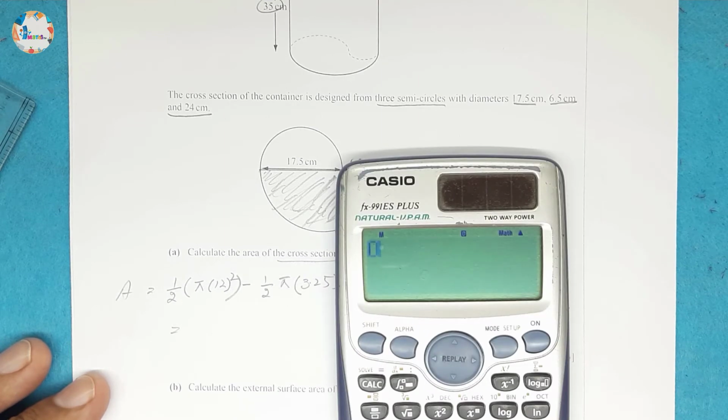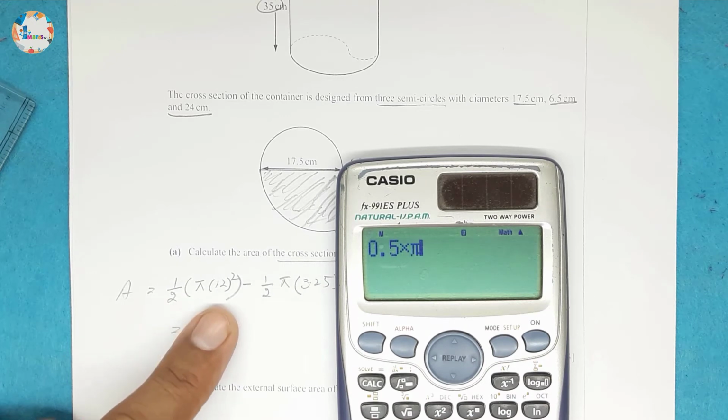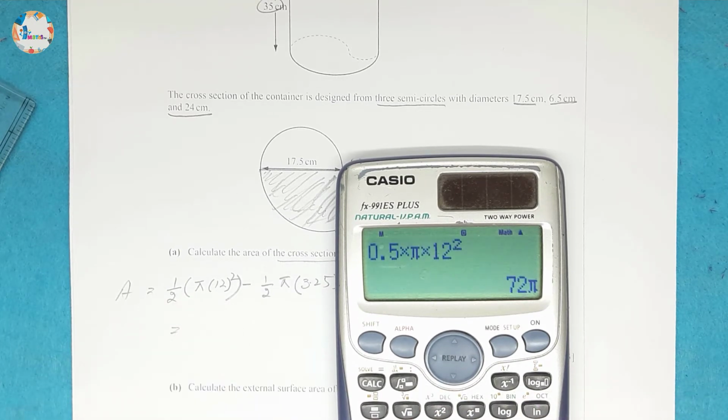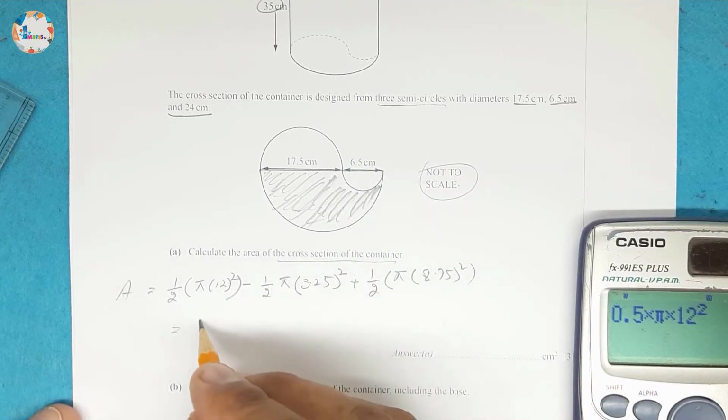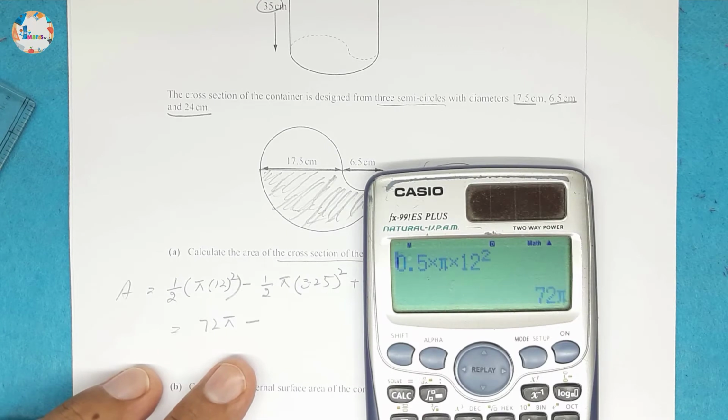This will be 0.5 into pi and into 12 squared, and this will be equal to 72 pi. I will write in terms of pi, and later on we can change it.